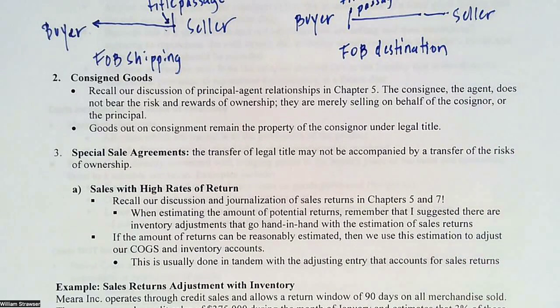In this case, the consignee, the person that I gave the item to sell for me, they're an agent acting on my behalf. They do not bear risks and rewards of ownership. They're just doing me a favor. They're selling it, well, not really, because they're going to charge a commission, but they are just a vessel to connect me, the seller, with a buyer.